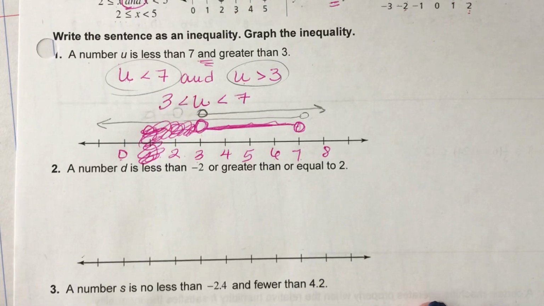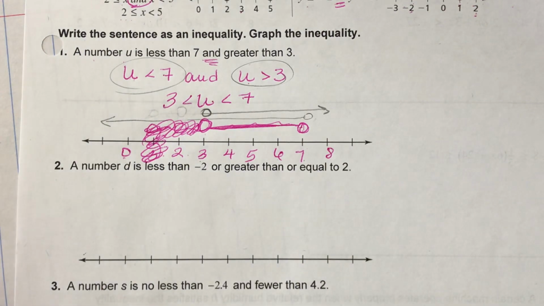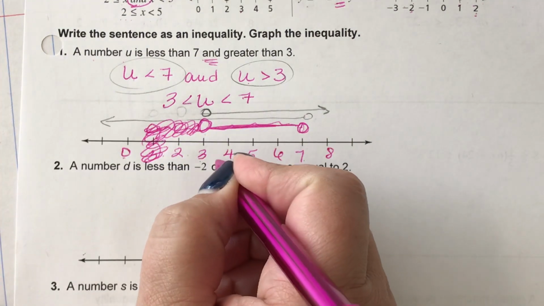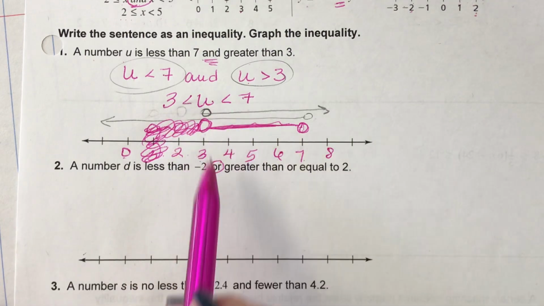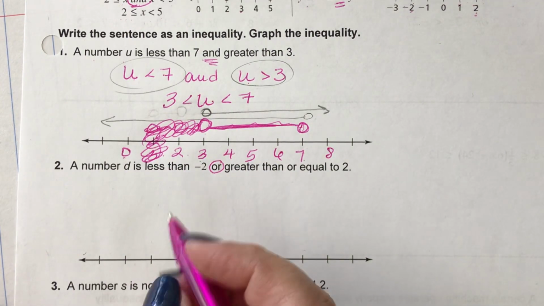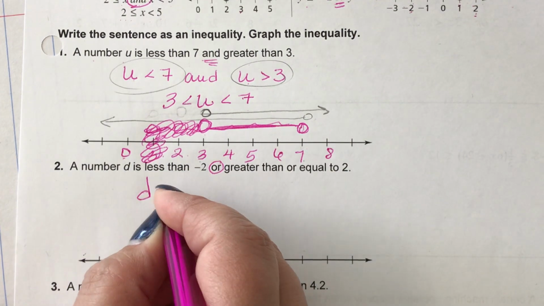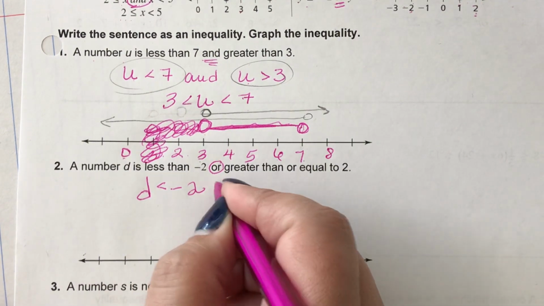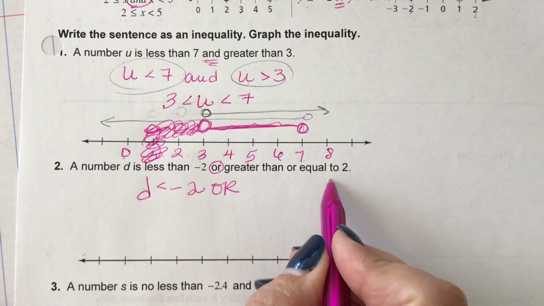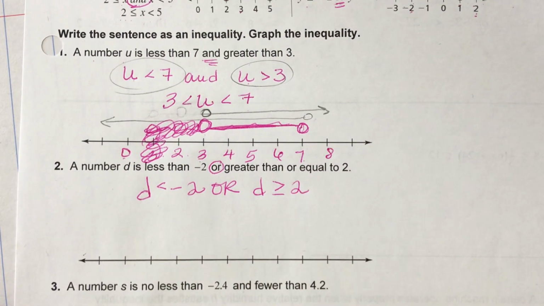Okay, let's try number 2. It says a number D is less than -2 or, so there it is, that's what tells us what kind of statement this is going to be, or greater than or equal to 2. So I'm not going to merge these together. An OR statement always stays separate. So a number D is less than -2. So let's go ahead and write that. D is less than -2. Or that number is greater than or equal to 2. Or D could also be greater than or equal to 2.